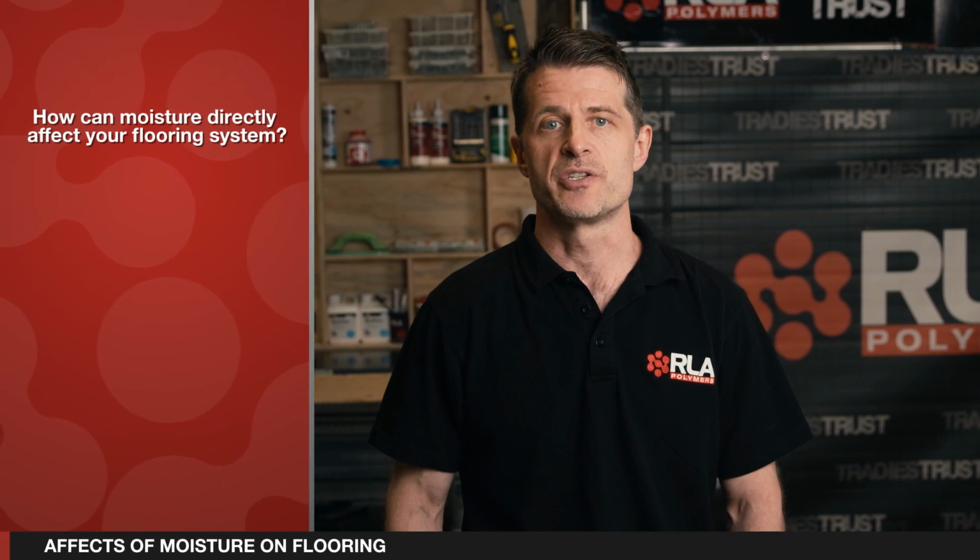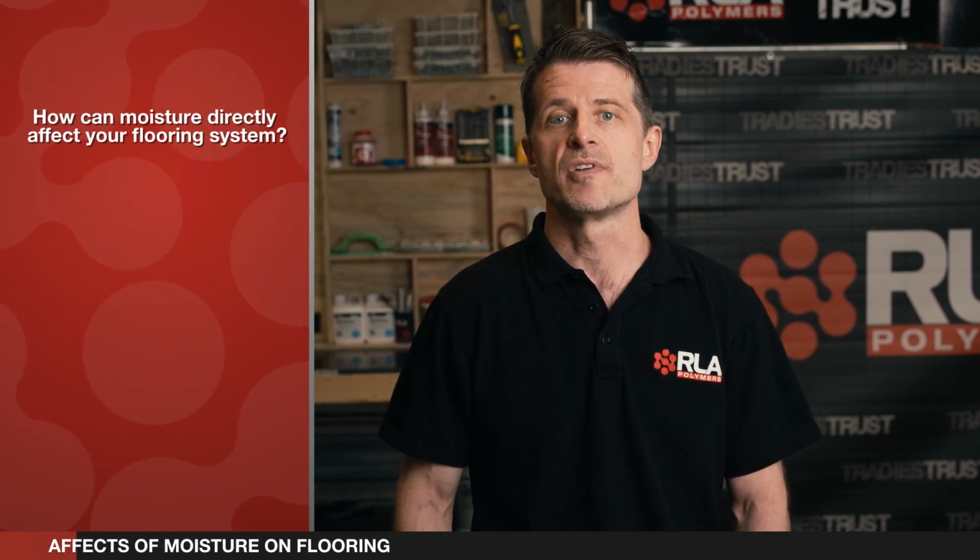Other sources of moisture that have the potential to affect floor finishes are residual moisture in the substrate. Moisture levels in new substrates are high initially and recede over time, but can fluctuate due to environmental conditions such as high humidity. So how can moisture directly affect your flooring system, and what are some of the obvious signs?